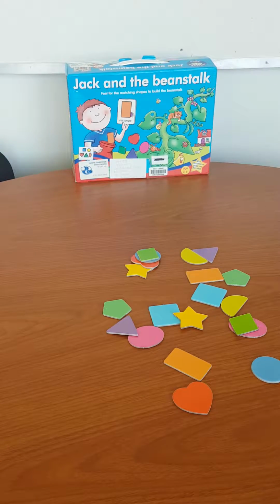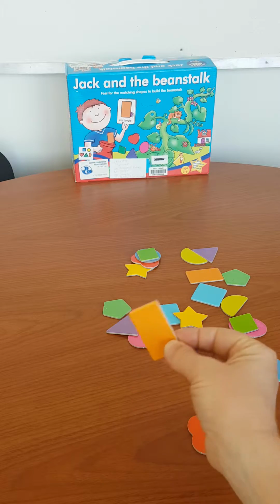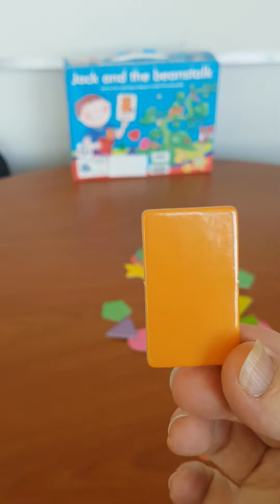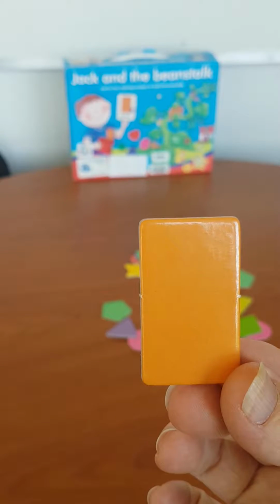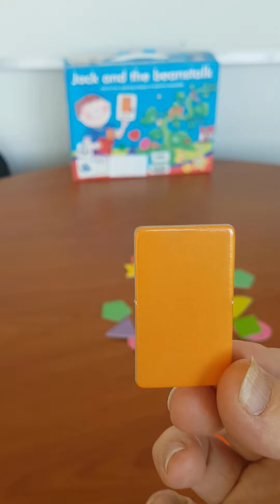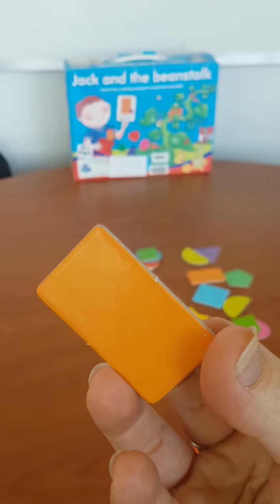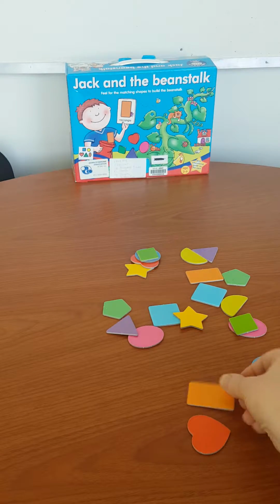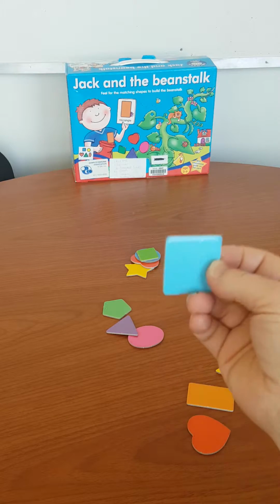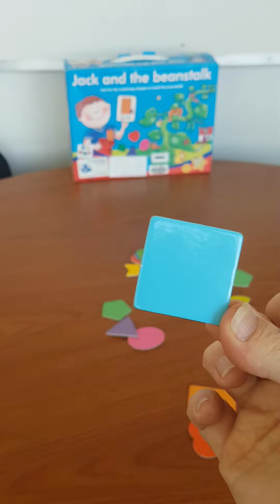Before you play the game the way that it's suggested in the box, I would suggest that you play games learning about the attributes of each of the shapes. So for example, talking about a rectangle having two short sides, two long sides. Maybe talking about it being an oblong, a rectangle, comparing it to a square, four equal sides.